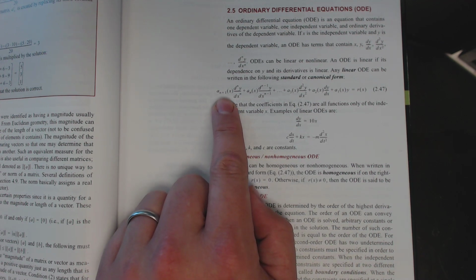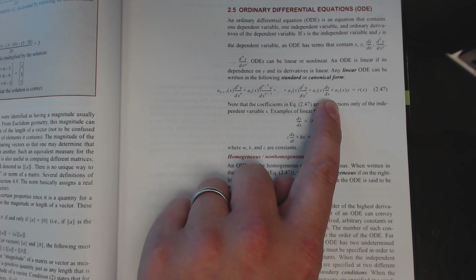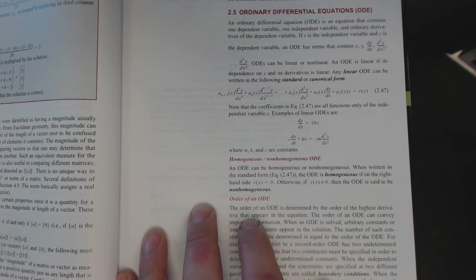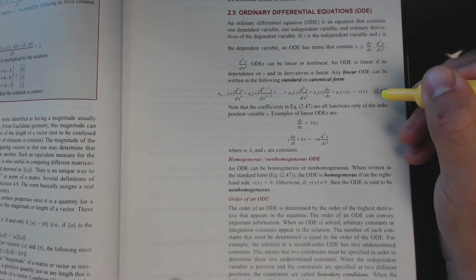The linear equations all follow the exact same style and rubric. Don't confound yourself too terribly long with what is a linear equation, what's not linear. A linear equation will have a scalar multiple, a linear multiple of some derivative of the base variable. So you see in the form listed right here, right underneath section 2.5, I suppose that is equation 2.47. That is the standard canonical linear form of ordinary differential equations.